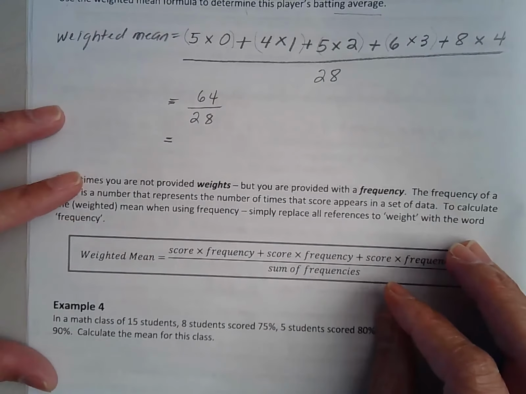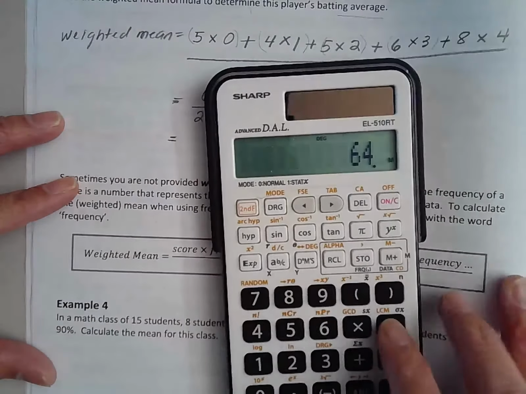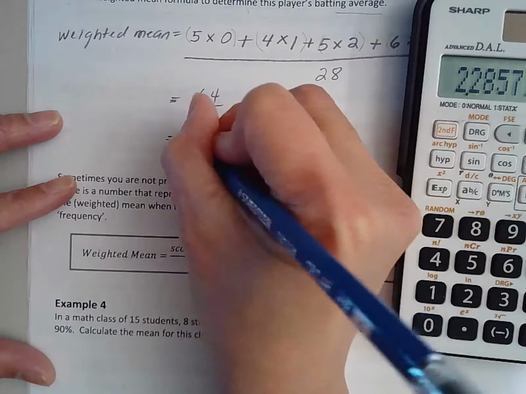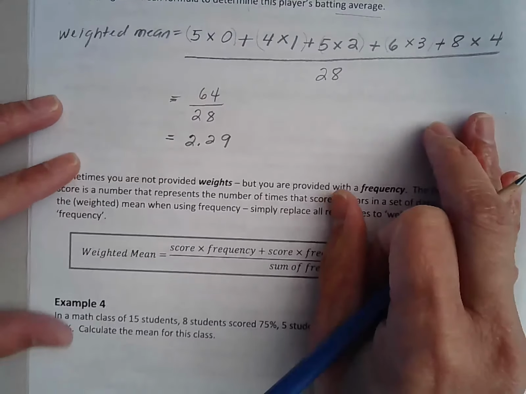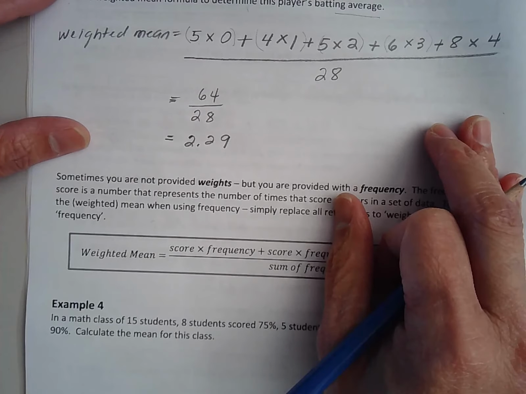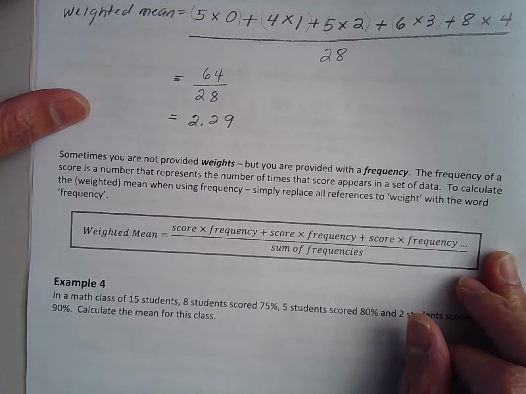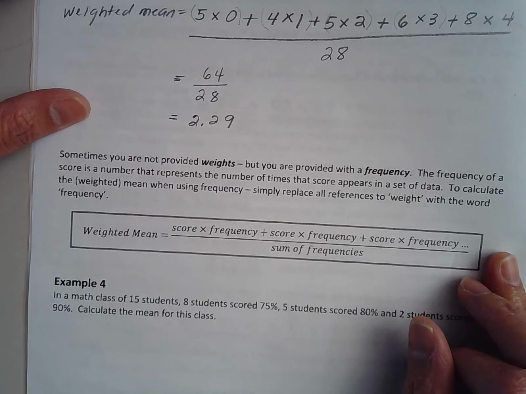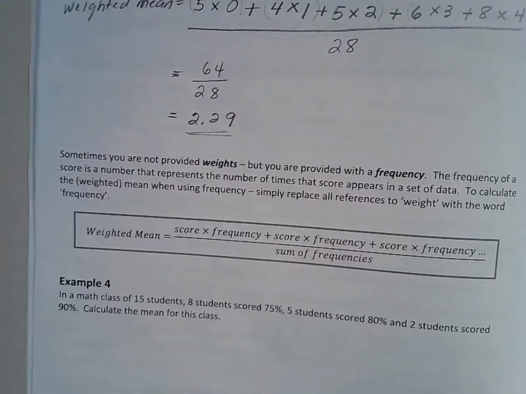You get 64 in the numerator? Okay. Now 64 divided by 28 is 2.29. So the average is 2.29.